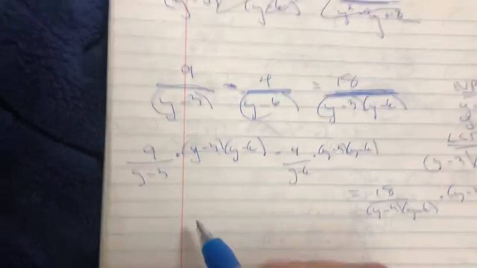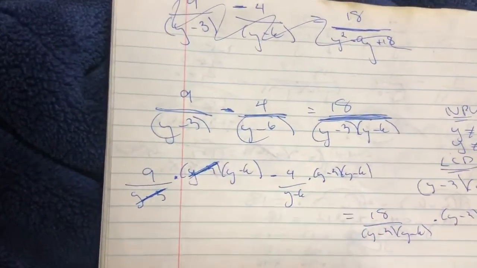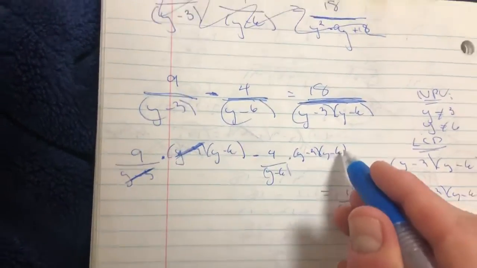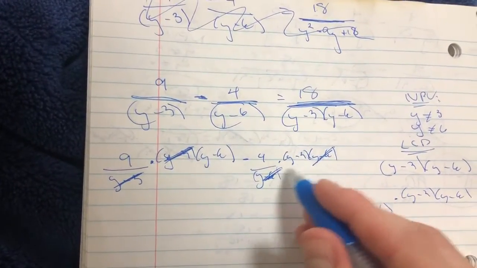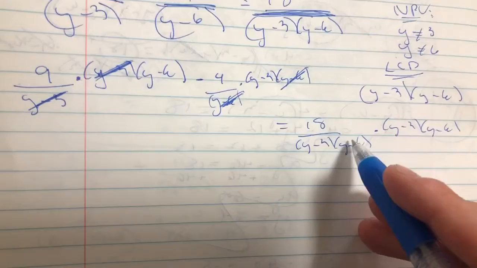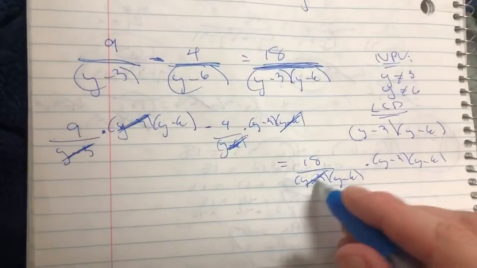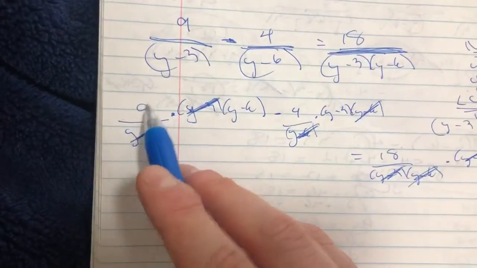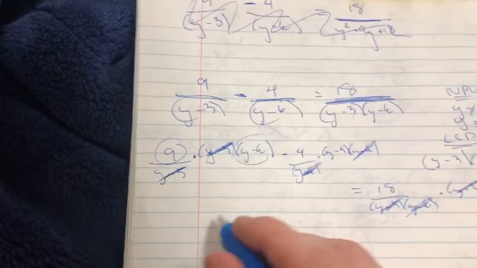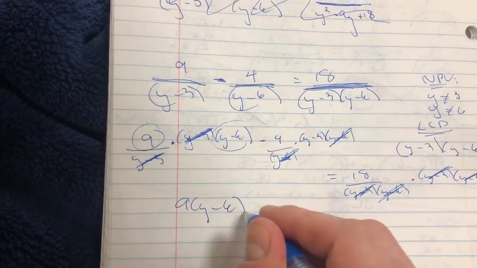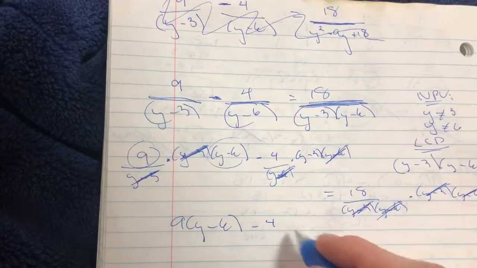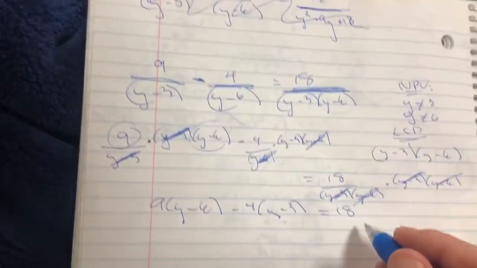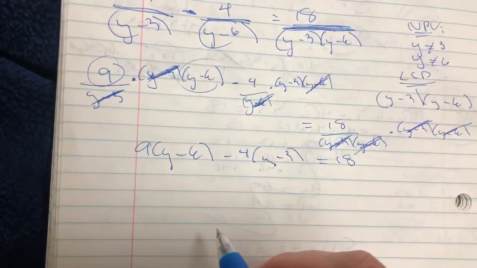So what do we see happening over here? Well, this y minus 3 and this y minus 3 are going to cancel out, okay? And this y minus 6 and this y minus 6 are going to cancel out, just leaving us with y minus 3 here. And what's nice about the right-hand side is that this will cancel out with this, and this will cancel out with this, so all we're left with is 18, okay? So what do we have? We've got 9 times y minus 6, and here we just have the negative 4 and y minus 3, and this is, of course, equal to just 18, okay? So that's a lot cleaner.